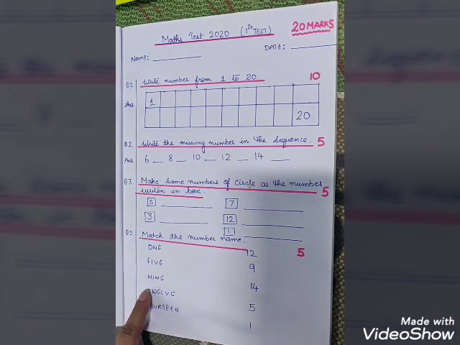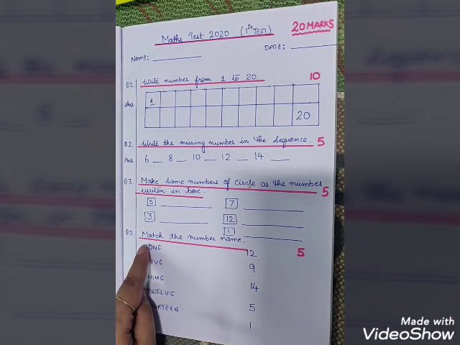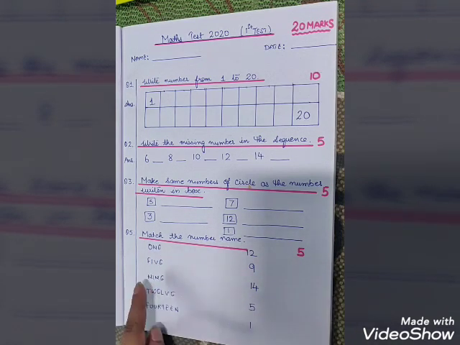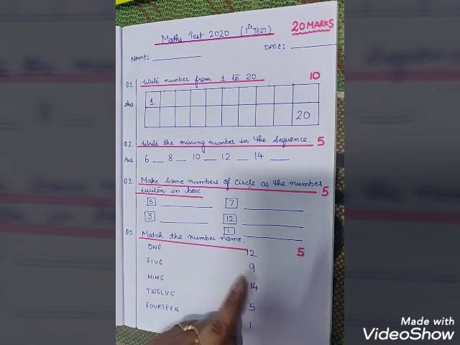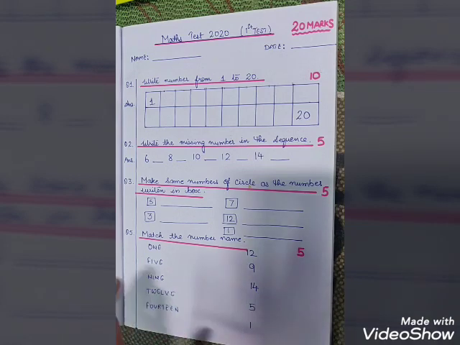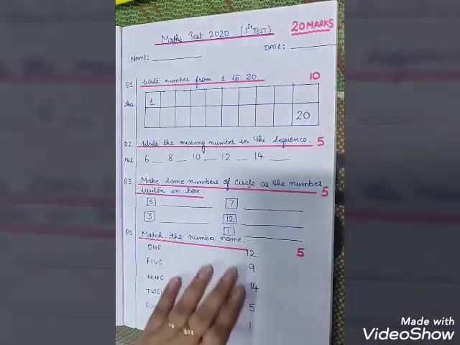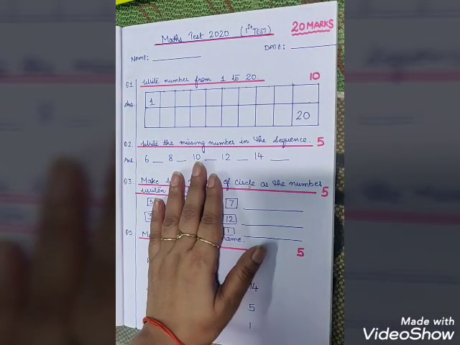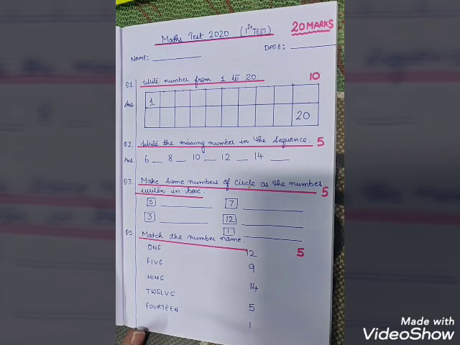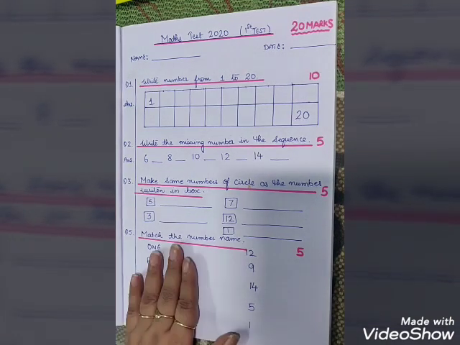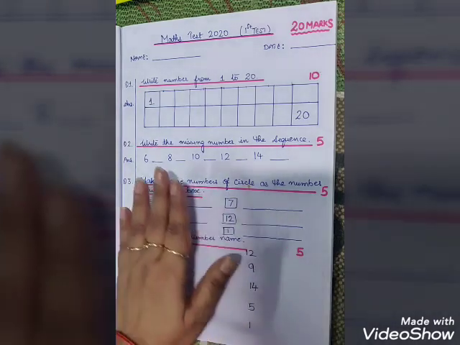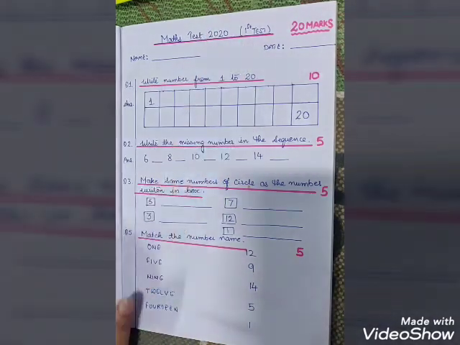Okay, then match the number name. The number name is written over here and the numbers are written here and you have to match them. Like you have to match 1 with the number 1, 5 with 5, 9 with 9, 12 with 12 and 14 with 14. Okay, you will be completing this whole test worksheet. This is the basic worksheet for maths test number 1.